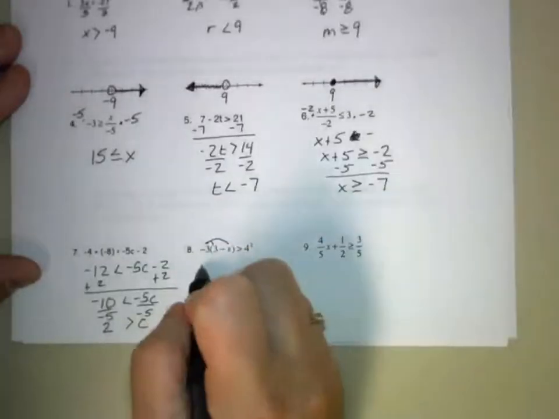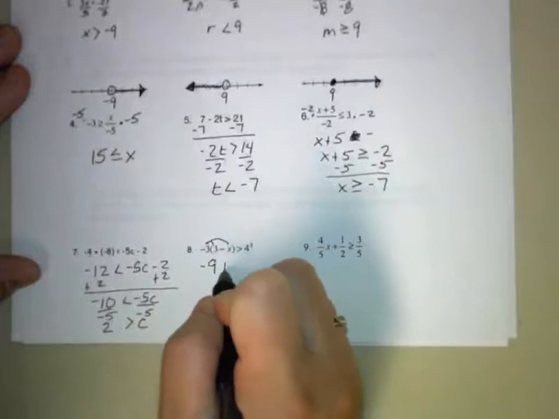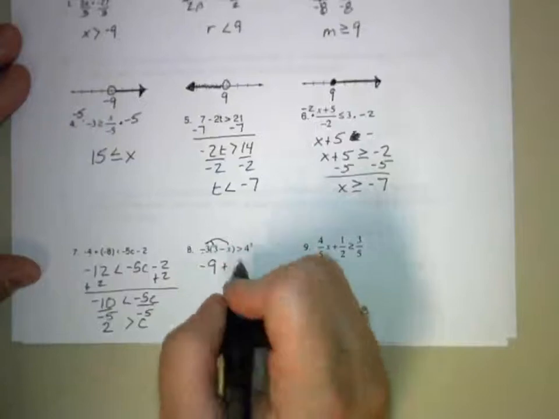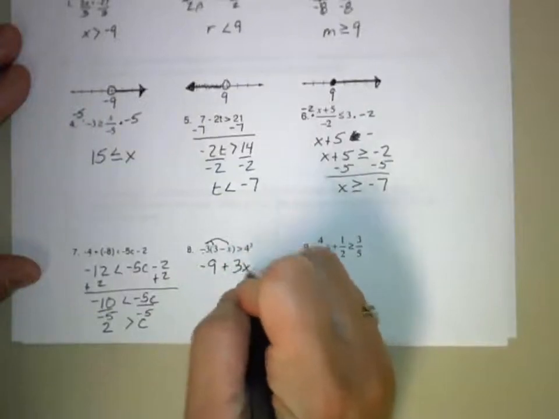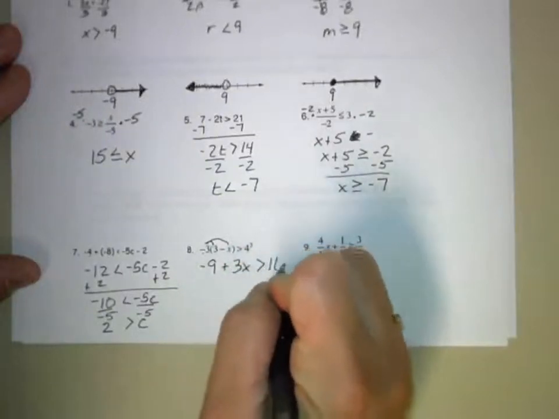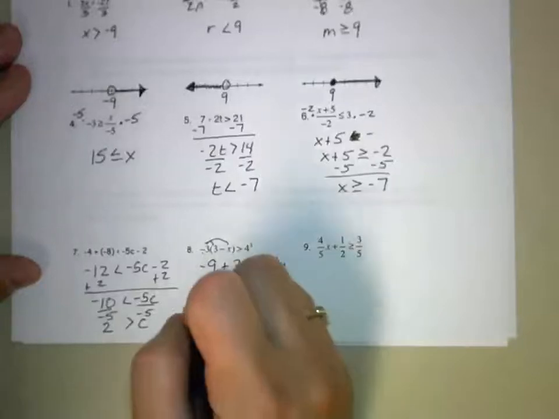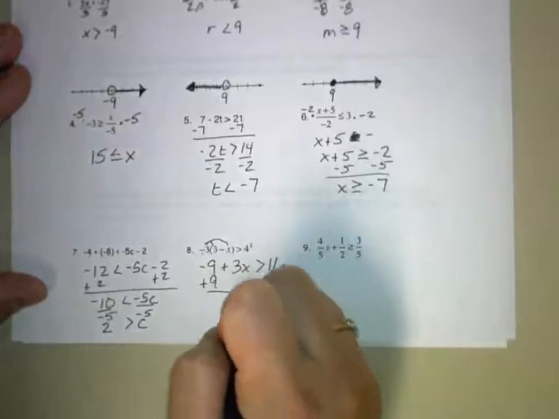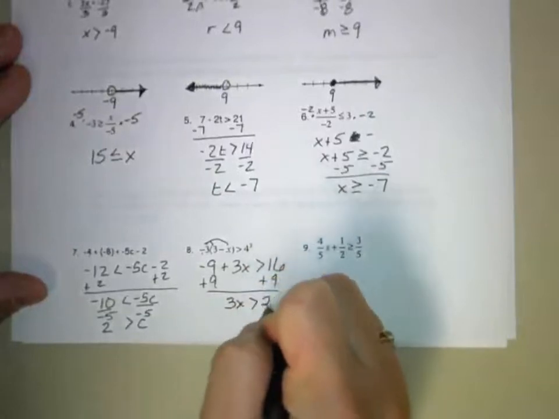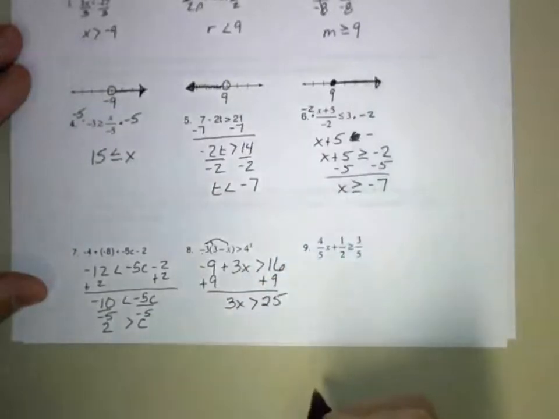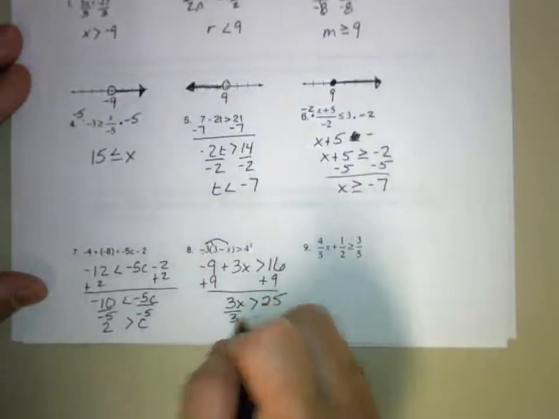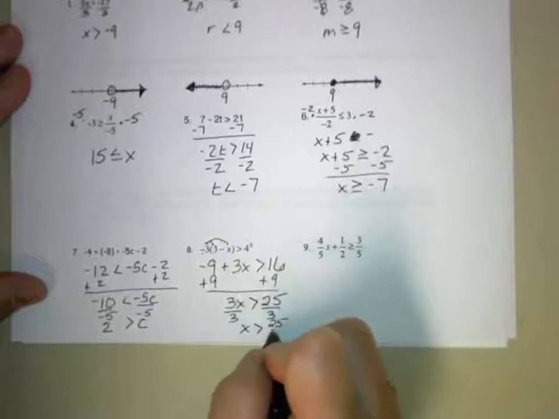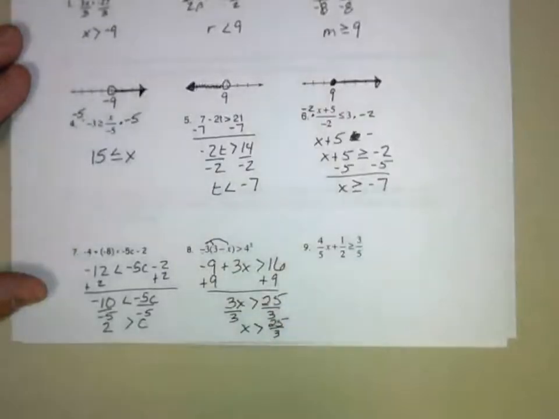Number 8, we're going to distribute there. That becomes negative 9. Negative 3 times a negative x is a plus 3x. 4 squared is 16. Adding 9 to both sides, you have 3x is greater than 25. And then dividing by 3, I'm just going to leave this as x is bigger than 25 over 3.